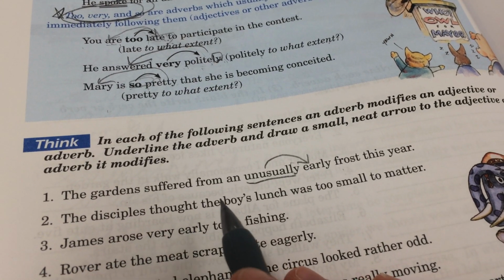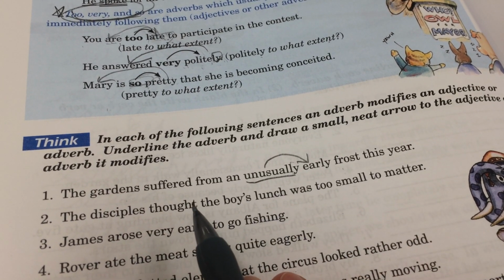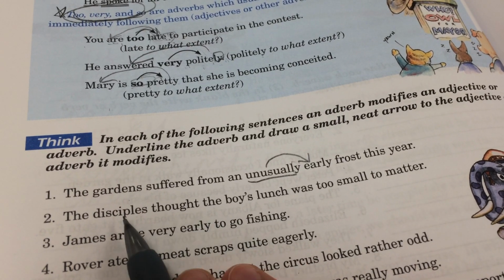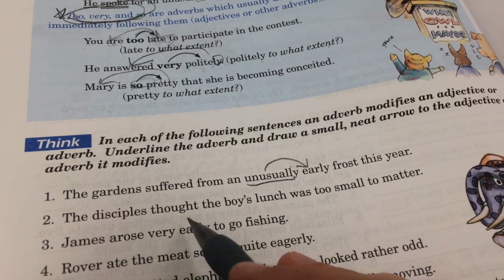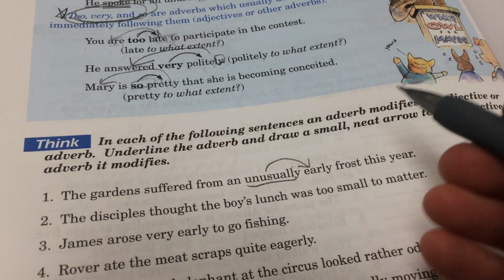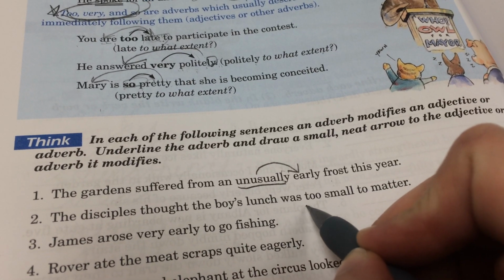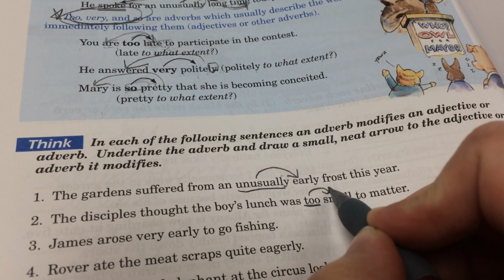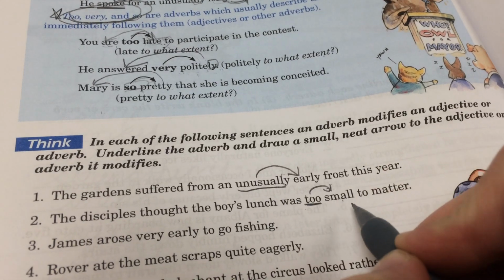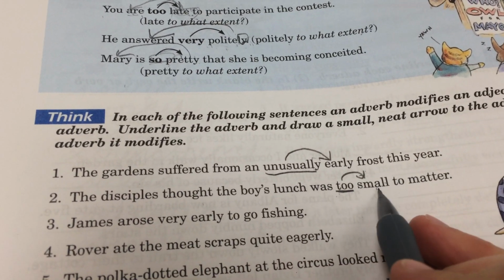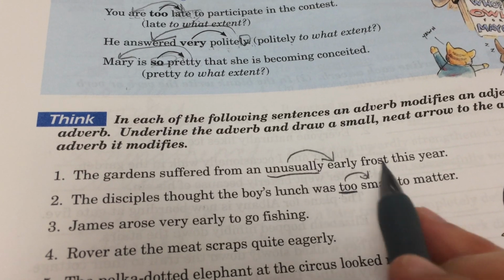Number 2, the disciples thought the boys' lunch was too small to matter. The disciples thought is my subject, my verb. But do you see any adverb clues in here? Right here, too, T-O-O, too what? Too small. Small describes lunch. It's a small lunch. This is an adjective. This is an adverb that describes this adjective.